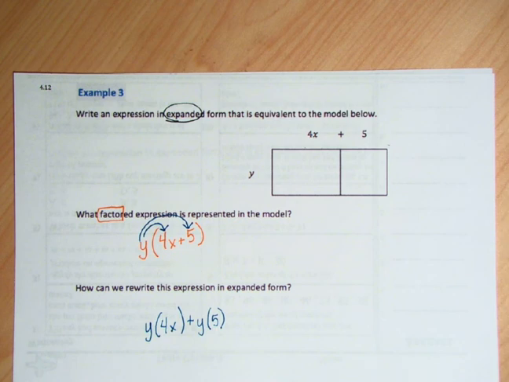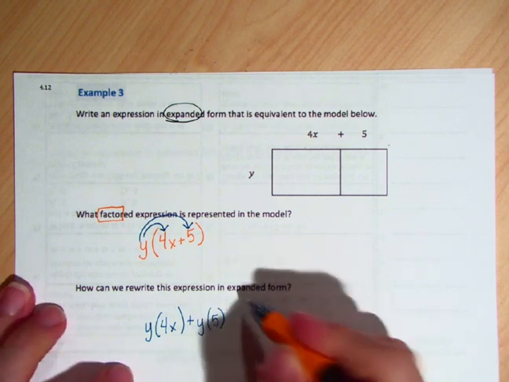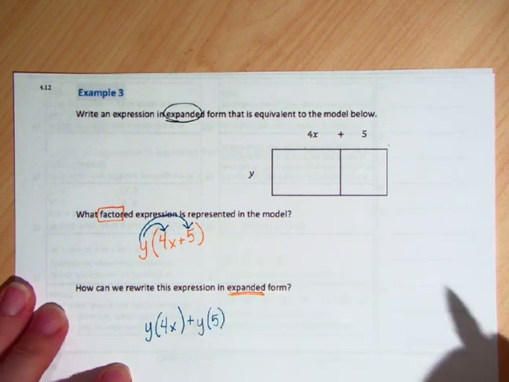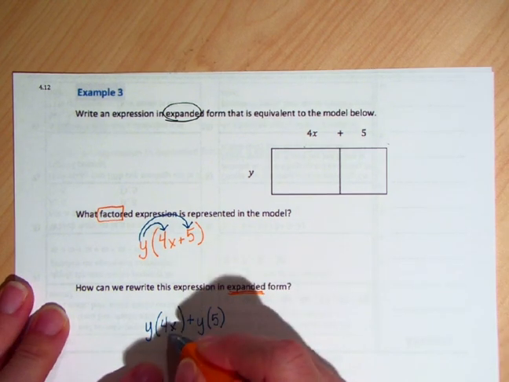Now, if we did this, a couple lessons ago we wrote it in with the fewest number of symbols. So if we were to do that, then we would take out the parentheses and move the variable where it belongs. So now the expanded form is when you distribute. Okay. So then we're going to move this.